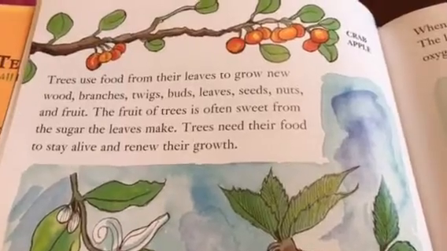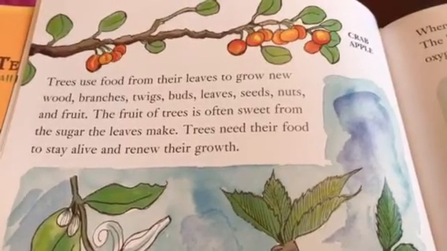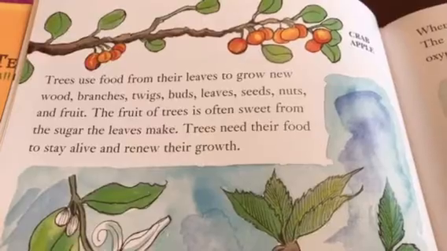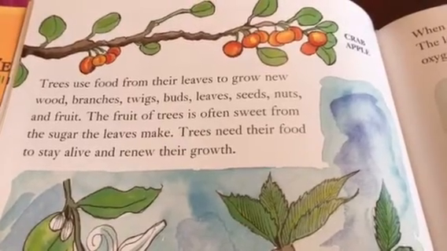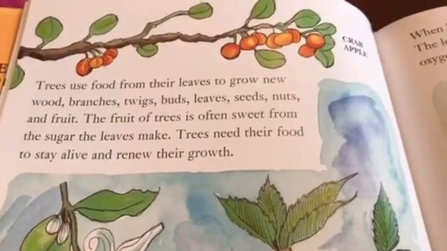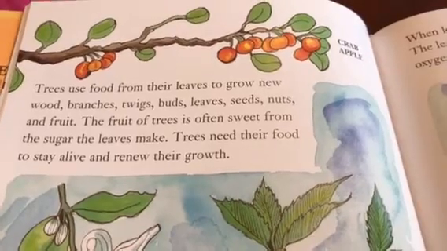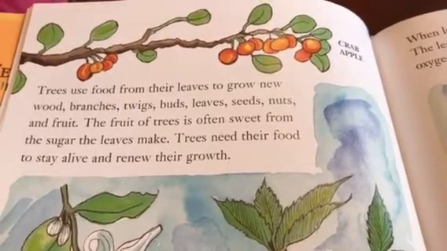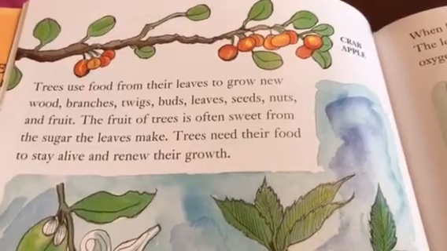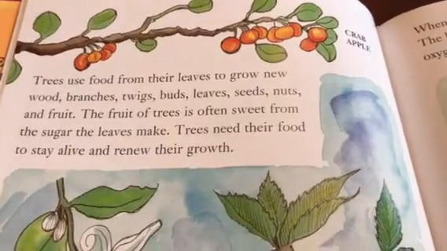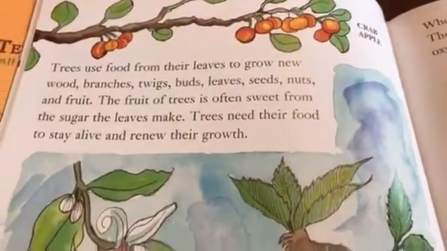Trees use food from their leaves to grow new wood, branches, twigs, buds, leaves, seeds, nuts, and fruit. The fruit of trees is often sweet from the sugar that leaves make. Trees need their food to stay alive and renew their growth.